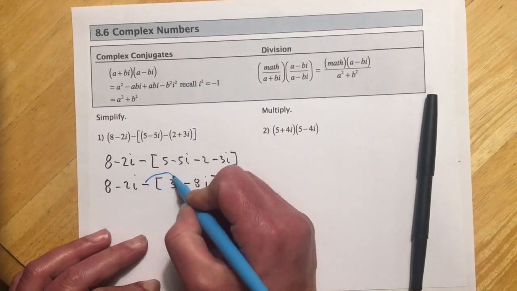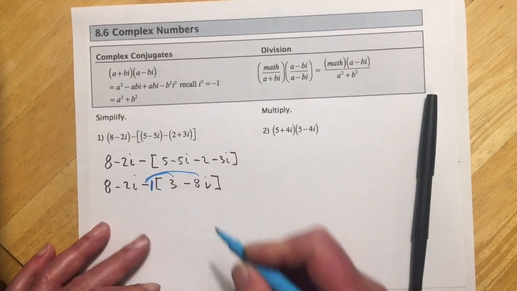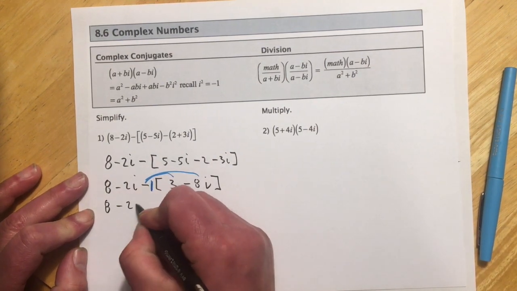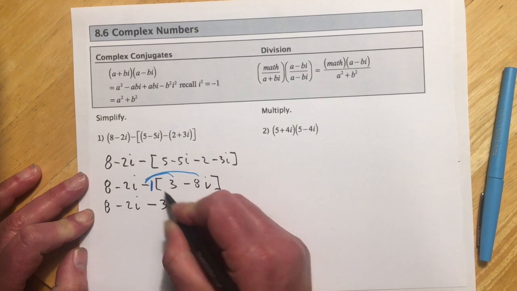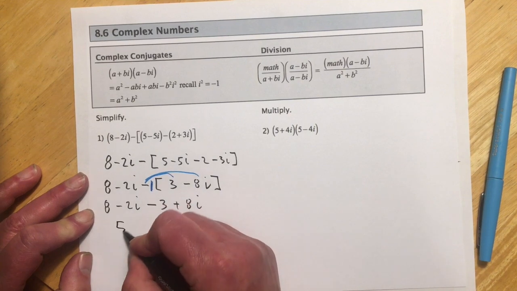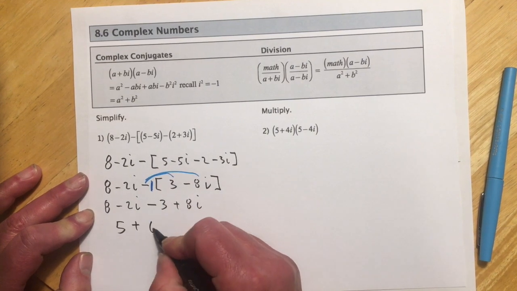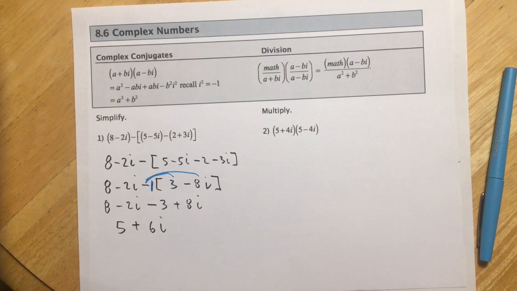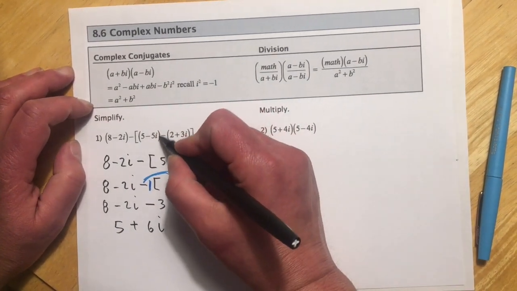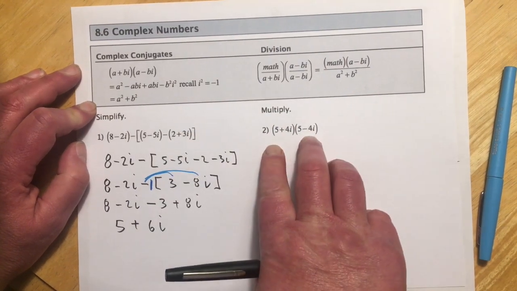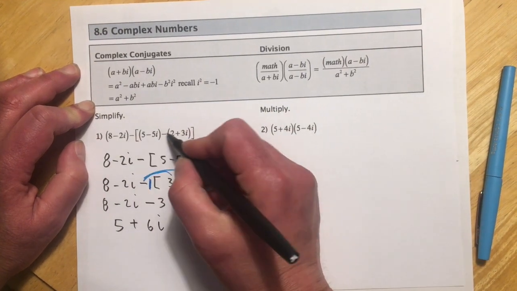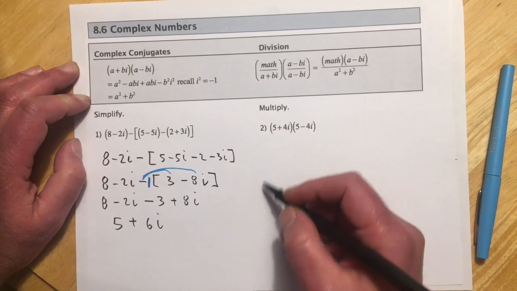And then I'm going to distribute that sign through, because remember that's like multiplying by a negative 1. So that makes this 8 minus 2i minus 3, and then minus minus makes plus 8i, and then just collect up the terms. So 5 and then plus 6i. Probably the number one mistake I see on this problem is people just kind of not reading the minus sign and thinking of it as though it were a FOIL. It's totally subtraction, so just be careful to do the math that's actually there.